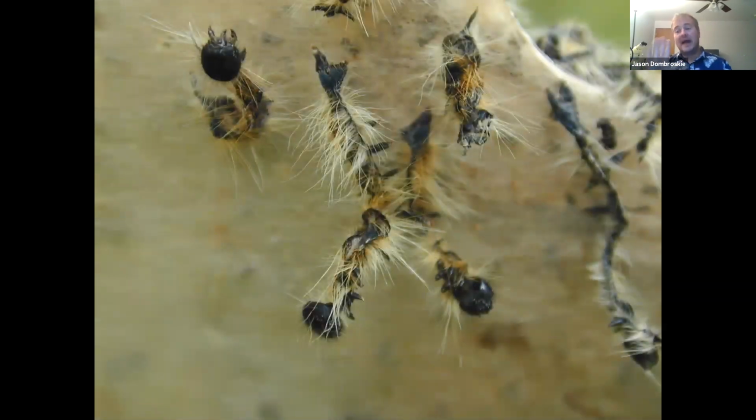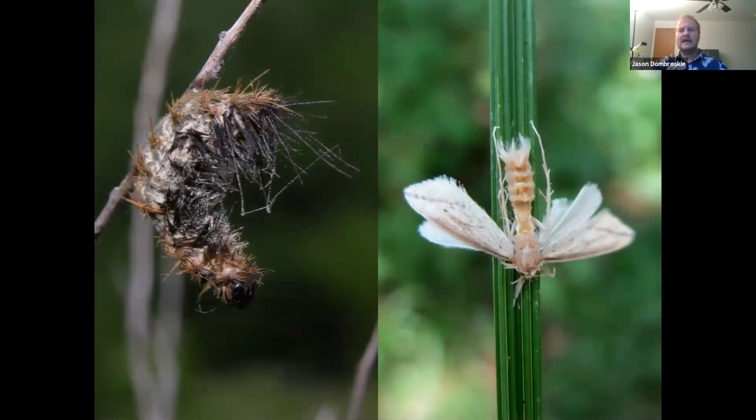There's also lots of different pathogens out there that will kill caterpillars and even adult moths. So there's all kinds of different bacteria and viruses, especially when you have high densities of certain species. Those pathogens can just wipe through a population and knock their numbers way back. And then fungi, especially in wet years like this year.